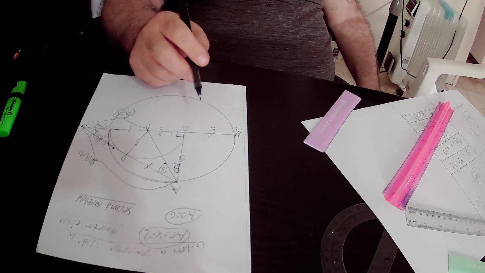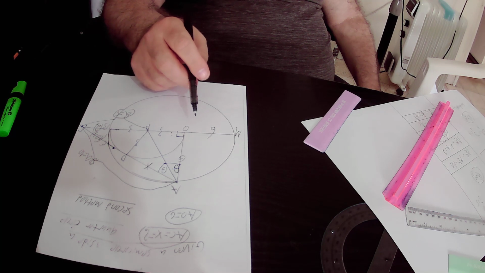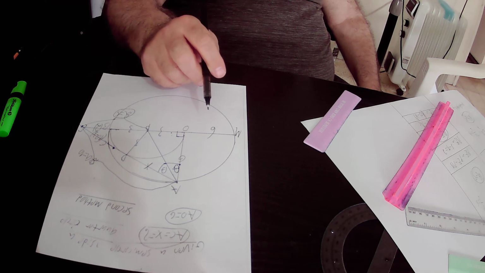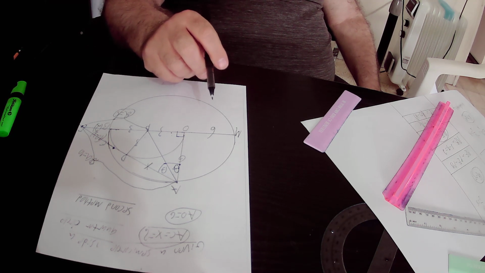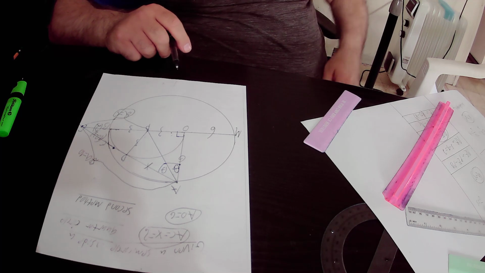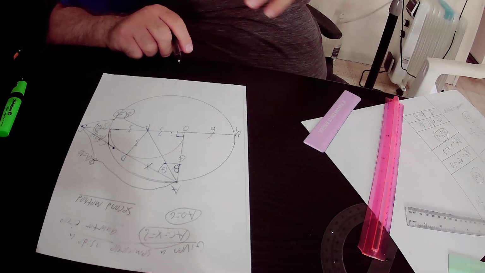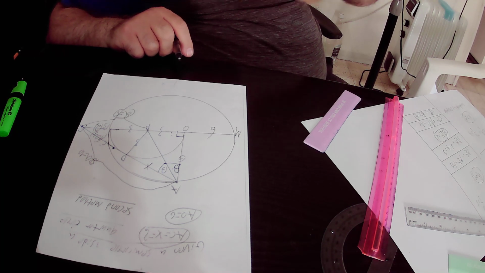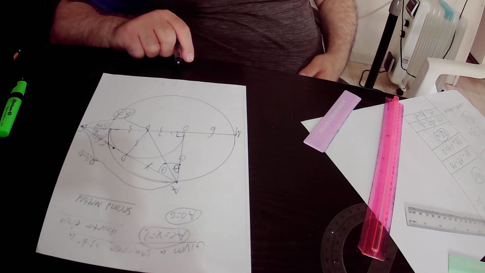Because we know that the radius of the quarter circle equals 6 units, and therefore the radius of the quarter circle is equal to the radius of the circle, and they are both equal to 6 units. Okay? Because the quarter circle is part of the circle itself.